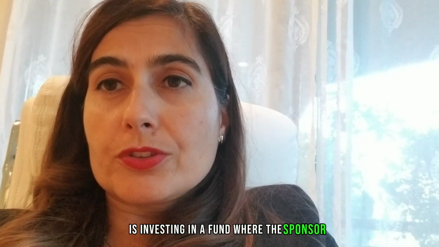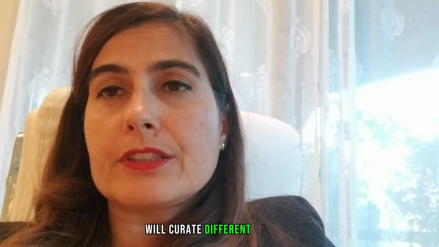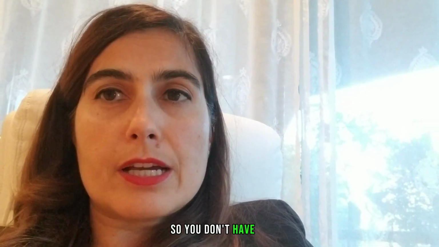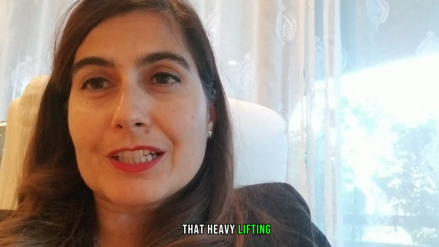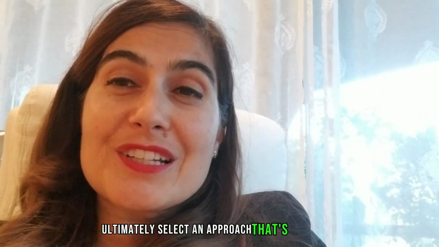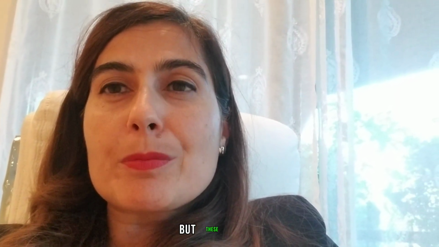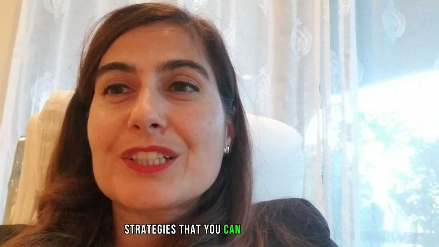And number five, last but not least, is investing in a fund where the sponsor will curate different investment opportunities and thereby achieve a certain level of diversification, so you don't have to do that heavy lifting. Ultimately, select an approach that's most closely aligned with your risk appetite, investment goals, and objectives. But these are a few strategies that you can deploy to achieve diversification within your own investment portfolio.